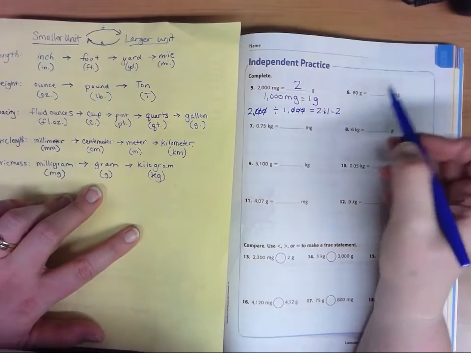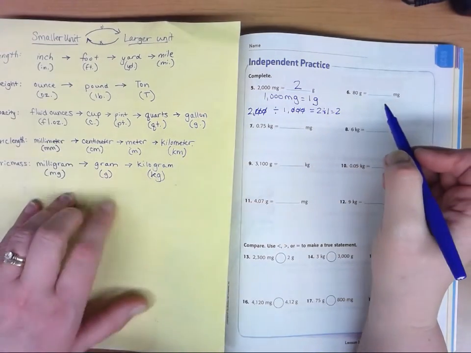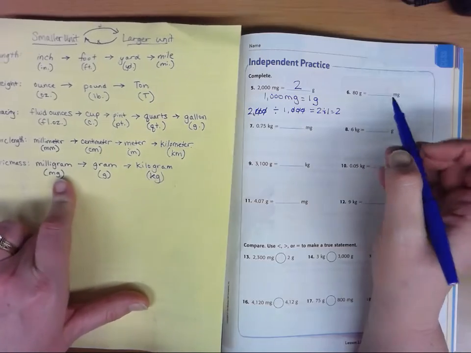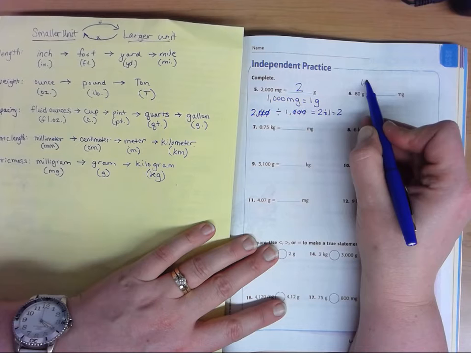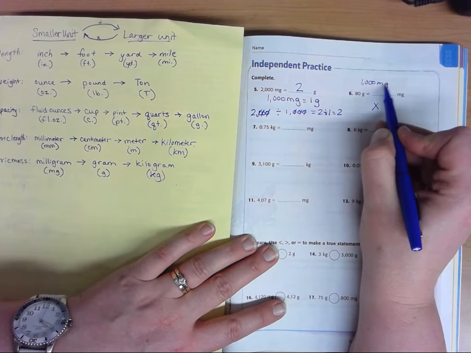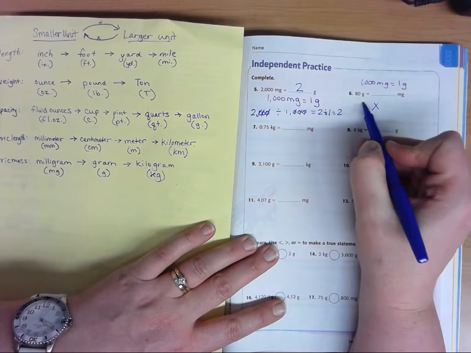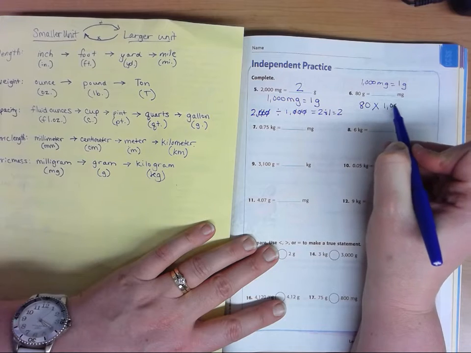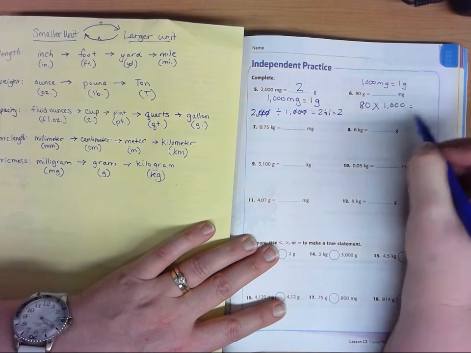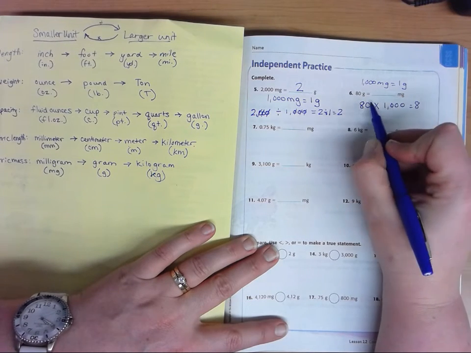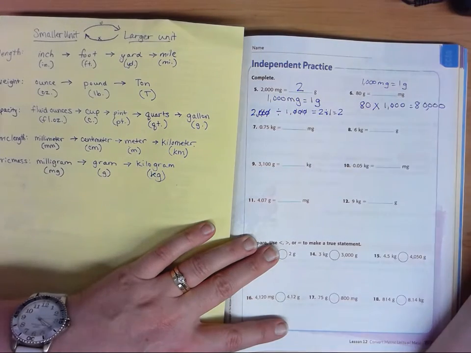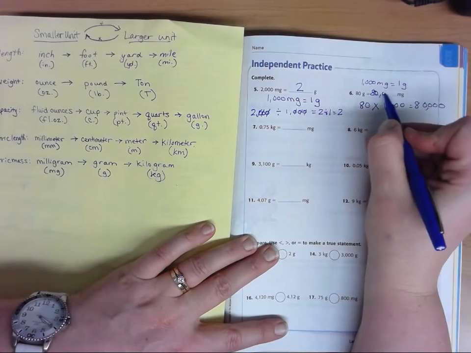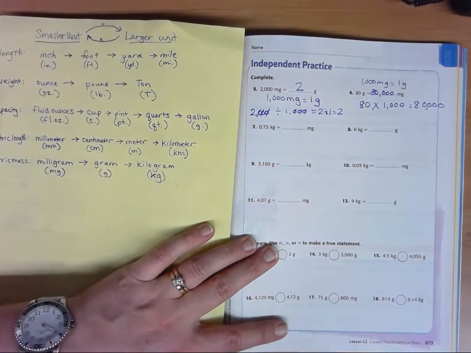Okay. Here we have 80 grams to milligrams. Bigger to littler, we're going to multiply. And again, we know that 1,000 milligrams is 1 gram. So we're going to take 80 times 1,000. 8 times 1 is 8. And we're going to tack on all of those zeros. So we have 4 zeros to tack on and put our comma in. So we have 80,000 milligrams.